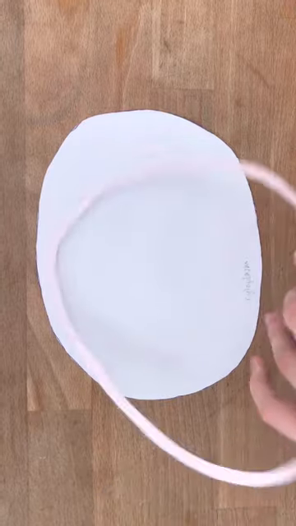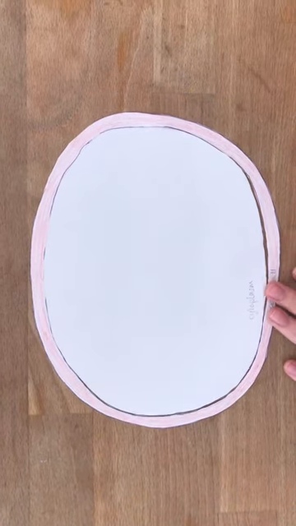This is a cell. Inside the cell we have many organelles, and first we will focus on the organelles of the plant cell. The cell contains a fluid called cytoplasm. The plant cell has a cell wall, which protects it from outside forces and makes it stable.